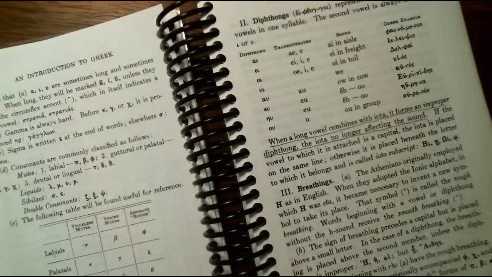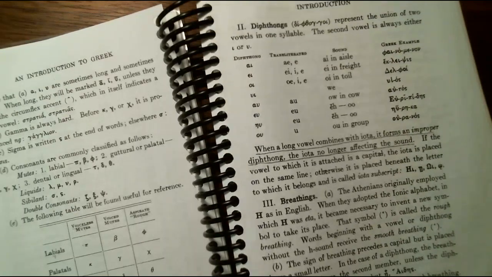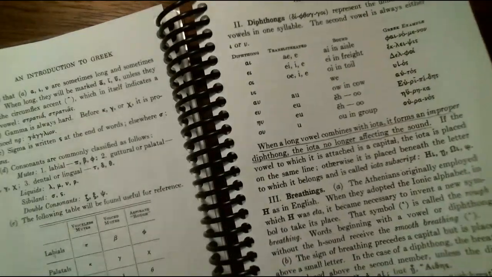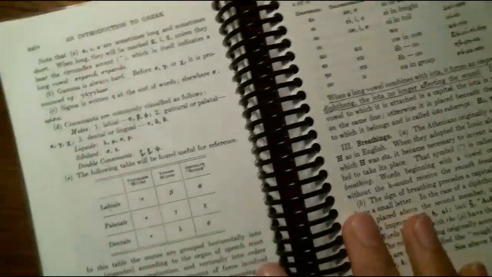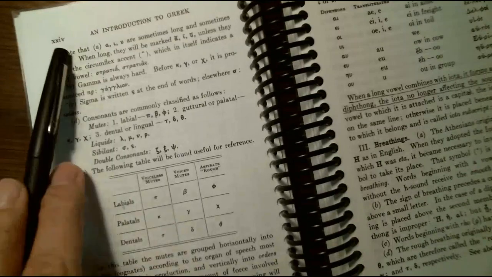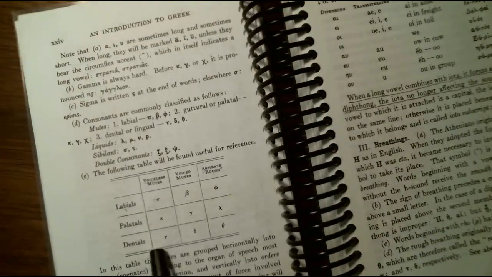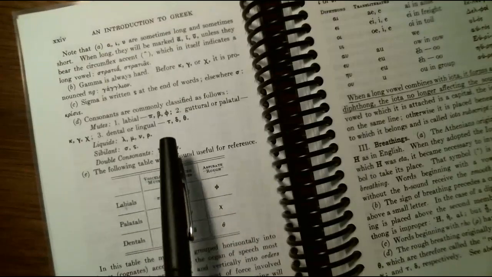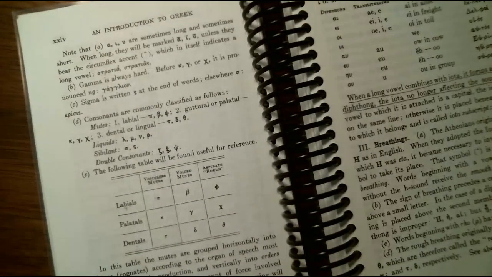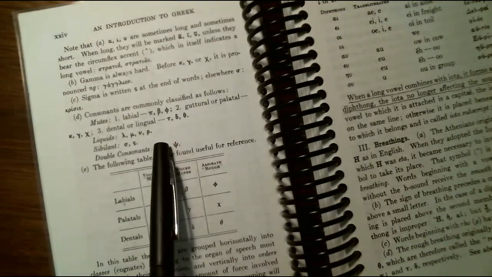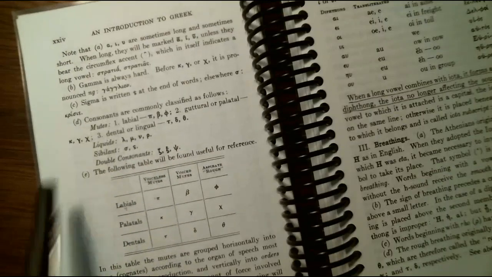All right, so let's go ahead and go to Roman numeral page 24 first, and that is right here. So we have Roman numeral 24. And this is where we were at last week with this lesson, but I want to talk about liquids, sibilants, and double consonants. So those are going to be right through here under section D.